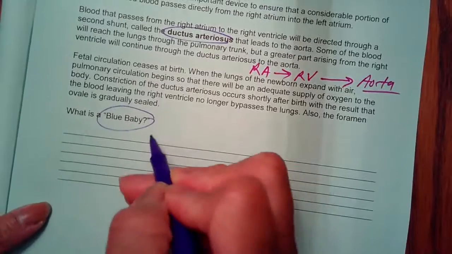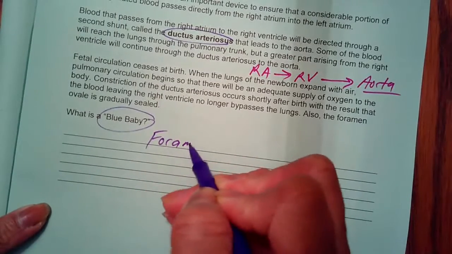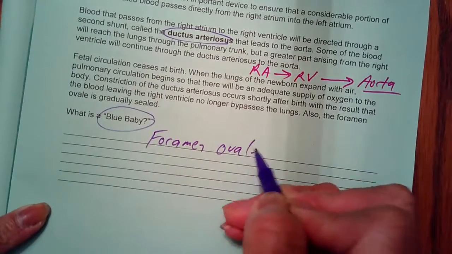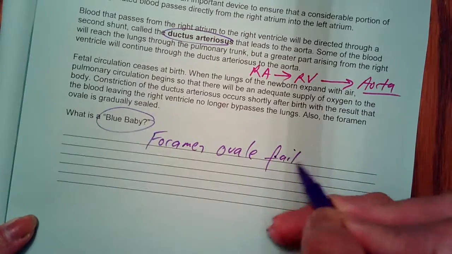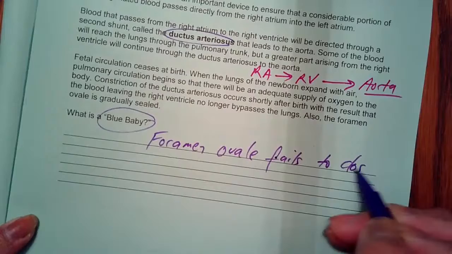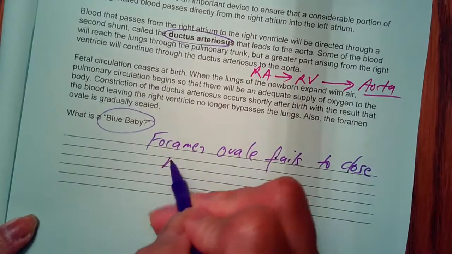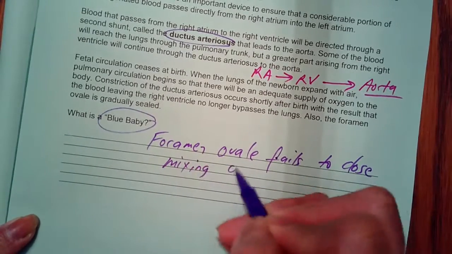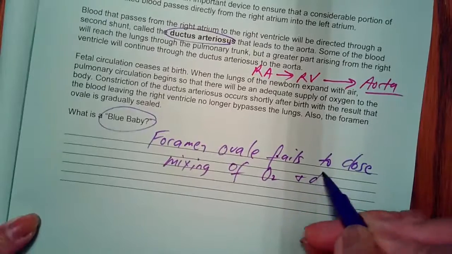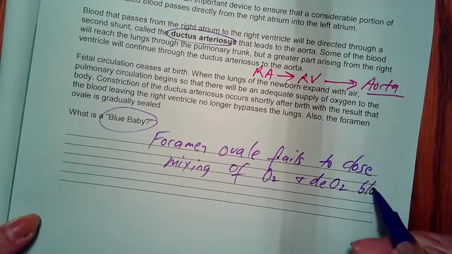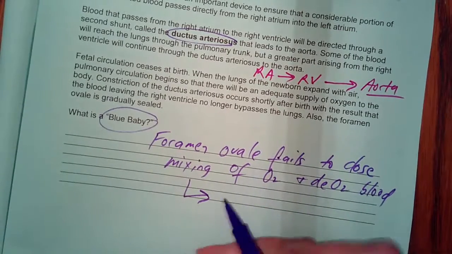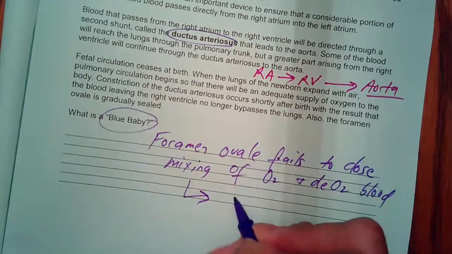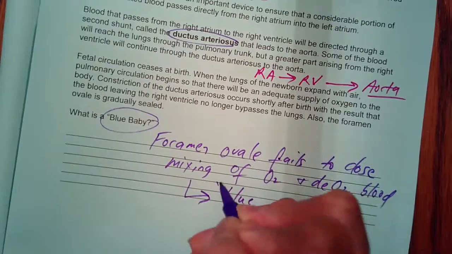The reason we call it blue baby is that the foramen ovale fails to close right away, and there is mixing of the oxygenated and deoxygenated blood, causing the baby to turn blue, especially around the mouth and the extremities, hence the name blue baby.